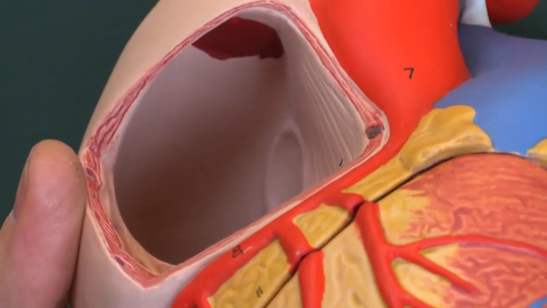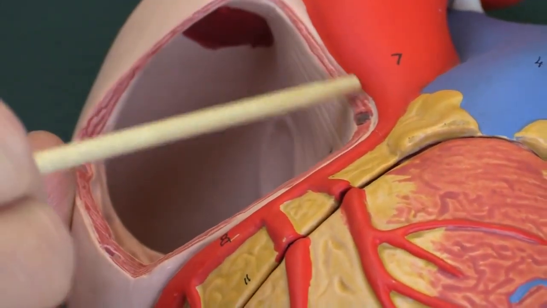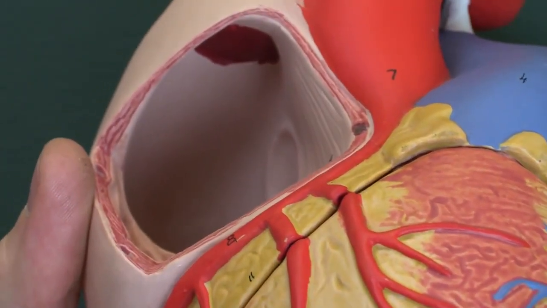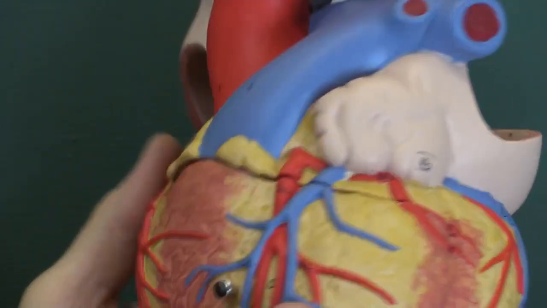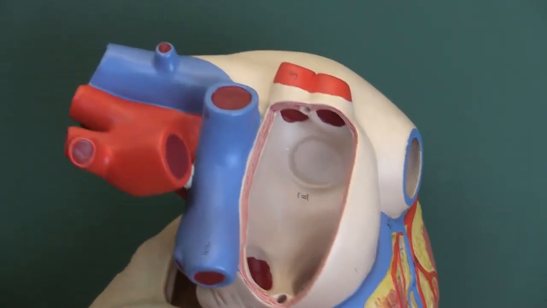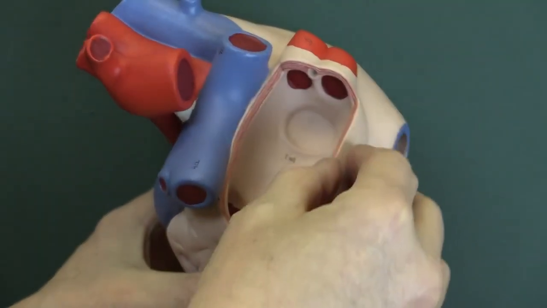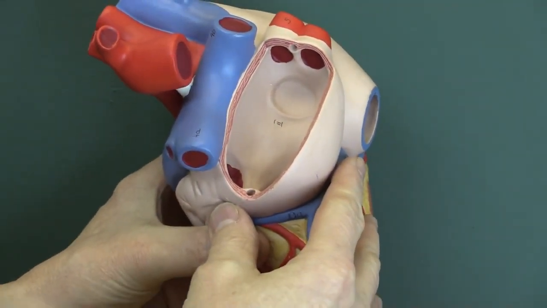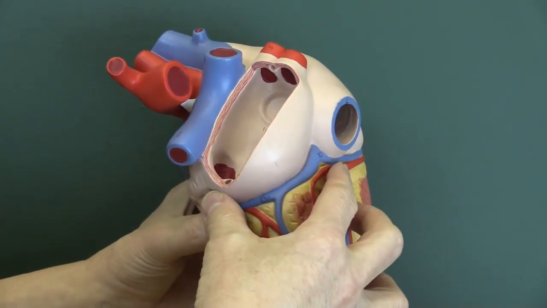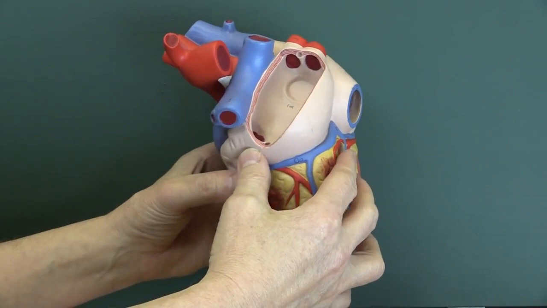This is made of myocardial tissue, and this is the atrial myocardium. And on the left side, on the left atrium, we can see the same thing, a thin layer of contractile cardiac muscle forming the atrial myocardium.